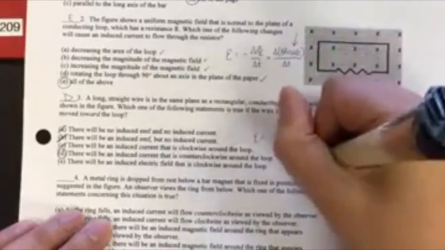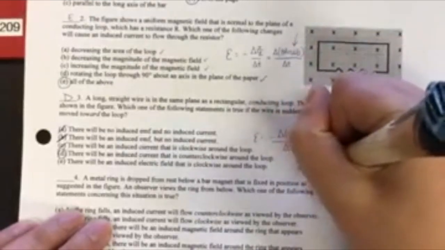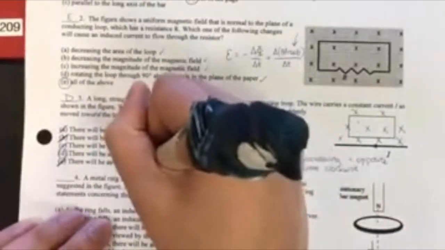C is a fine choice except the direction is backwards. And E, an induced electric field that is clockwise around the loop. Electric field is kind of irrelevant to this conversation, so if I see electric field instead of current, it's not really an important part here.